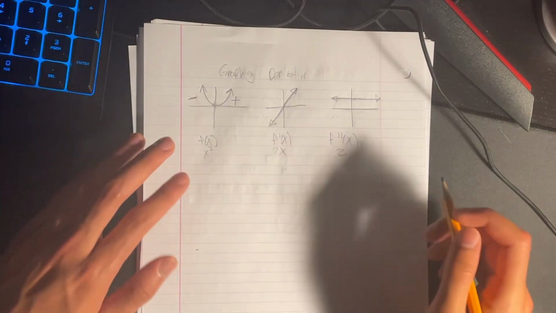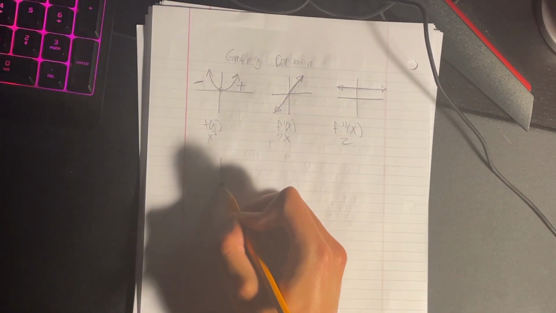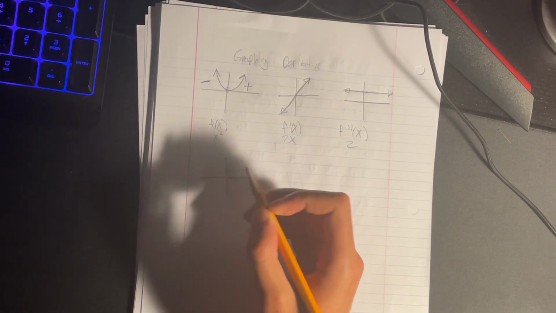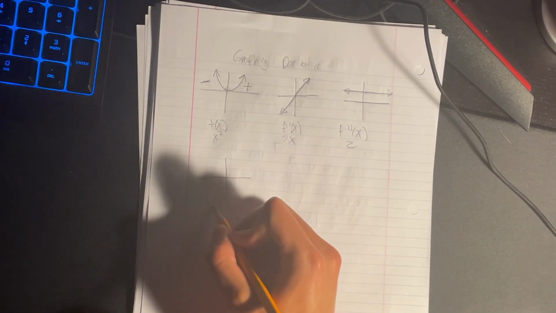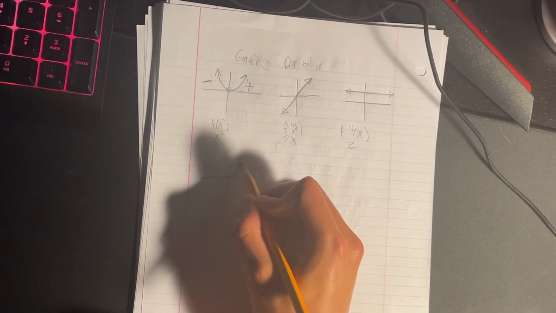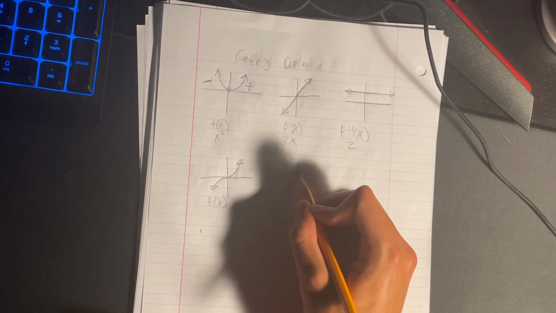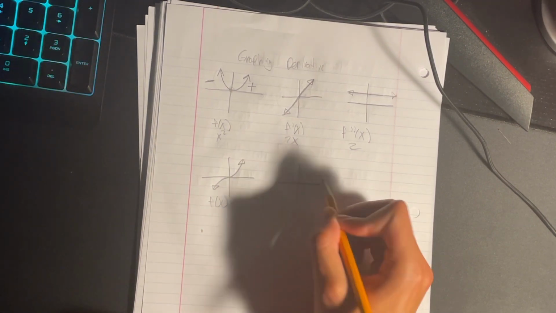Let's do a little bit more of a complex example. So if here we have this function, we are tasked with finding the derivative and the second derivative.